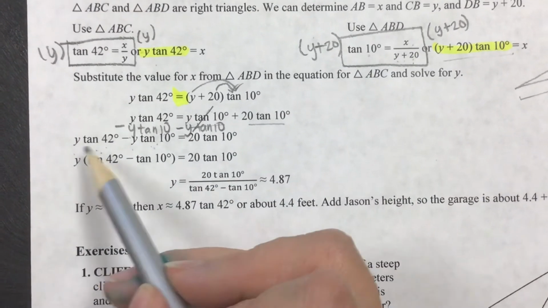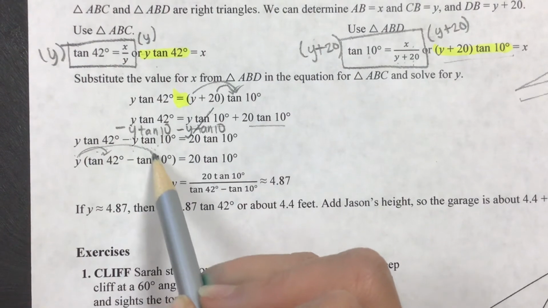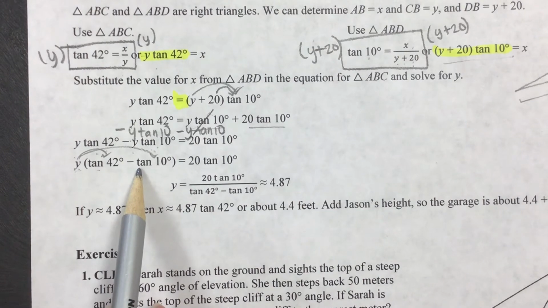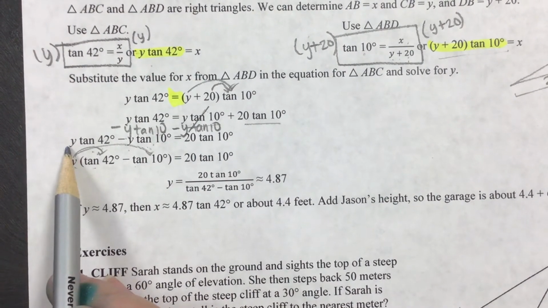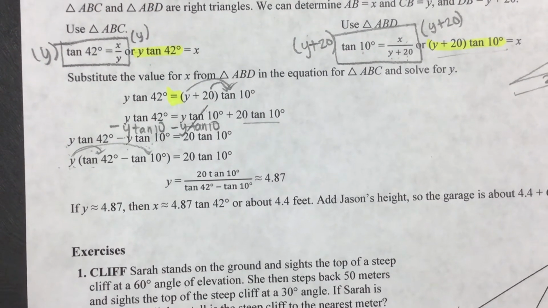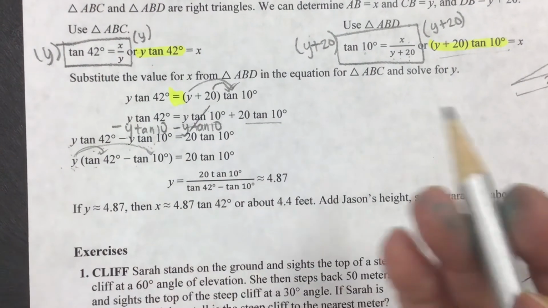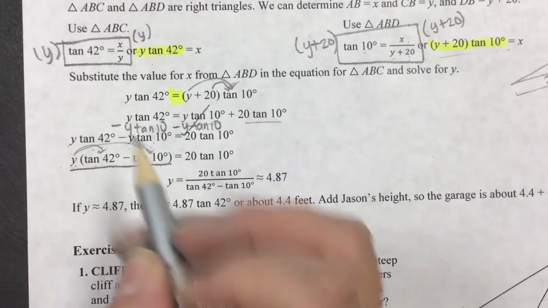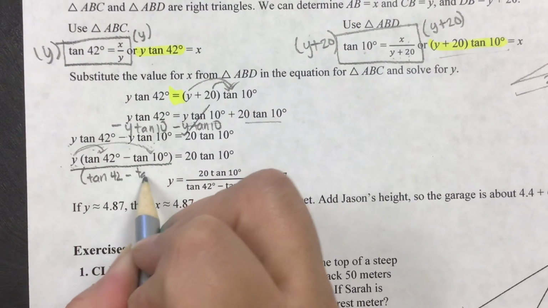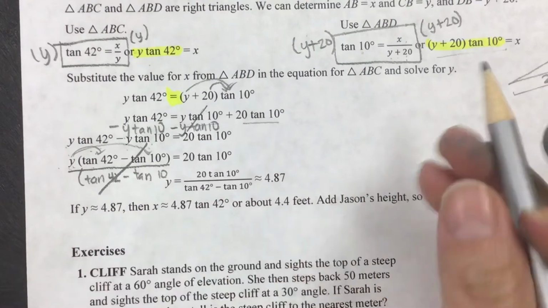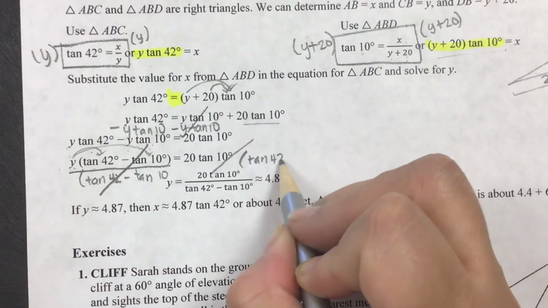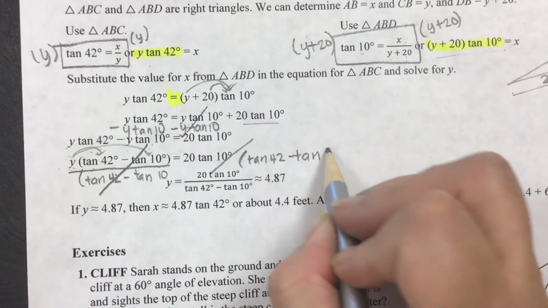Now here, it's sort of the opposite of distributive property, because if you multiply y times tangent of 42 and y times tangent of 10, you get the previous line. This is called factoring. When you pull out a common multiple, it's called factoring. So they factor out a y. Why do you want to do that? Now we can divide both sides by tangent of 42 minus the tangent of 10 to get rid of it on this side. So we're going to divide both sides by the tangent of 42 minus the tangent of 10.